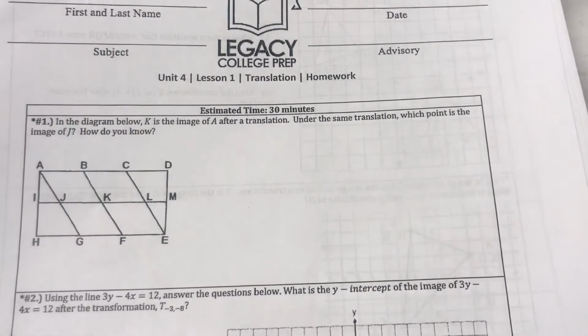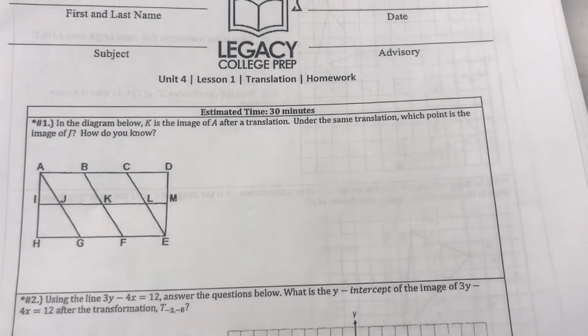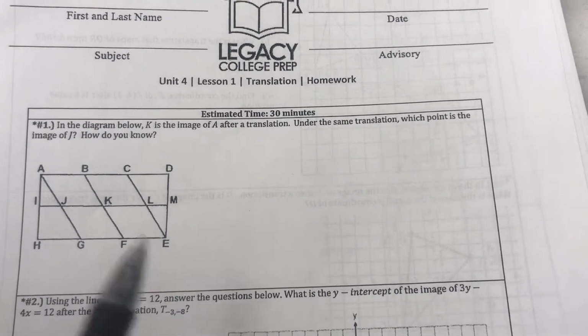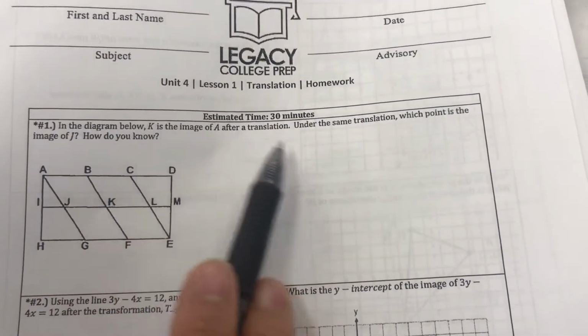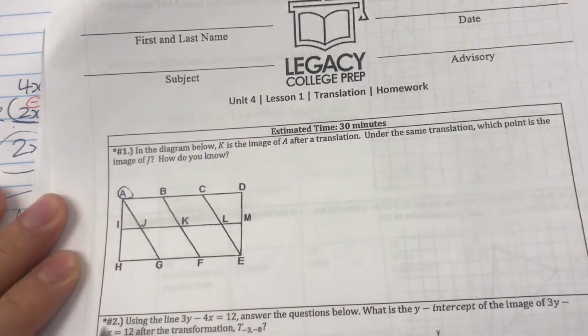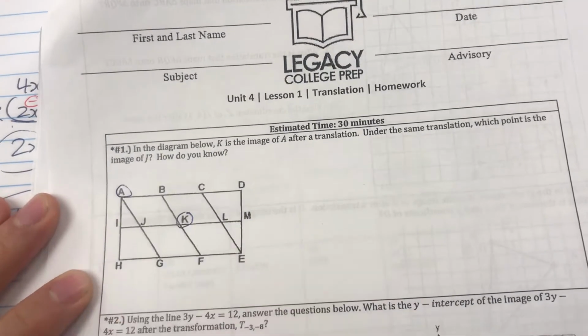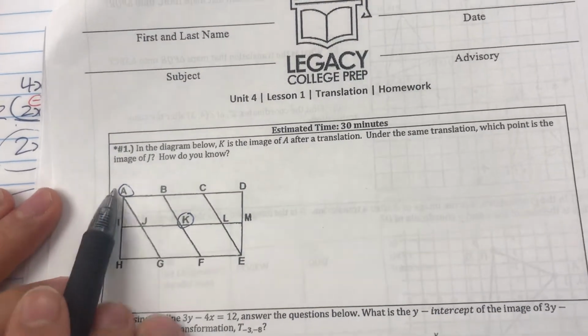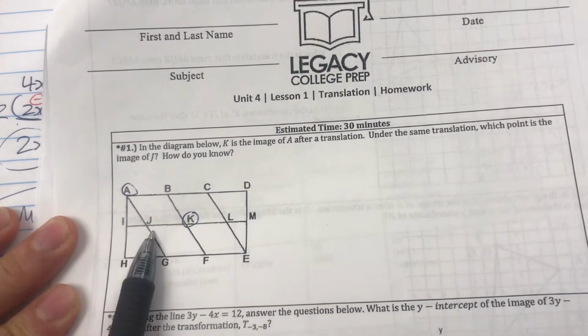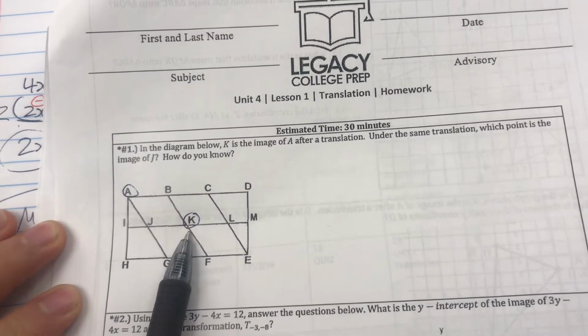With regards to the homework, translation again basically means slide, right? So let's look at this first question right here. If K is the image of A after the translation, which means A is the original, and K is the result, what did we have to do to go from A to K? Well, we went down by 1, over by half a step, and then over by a full step.